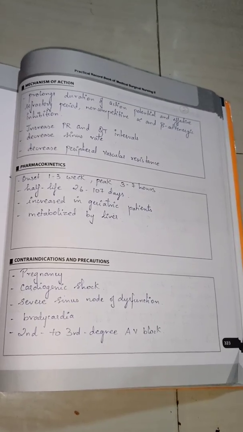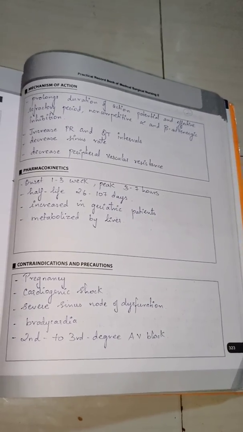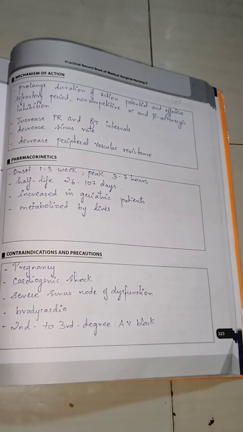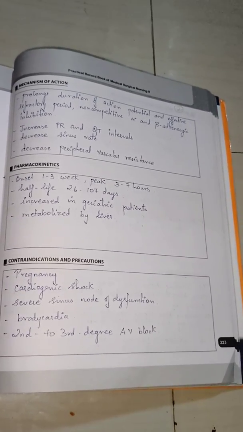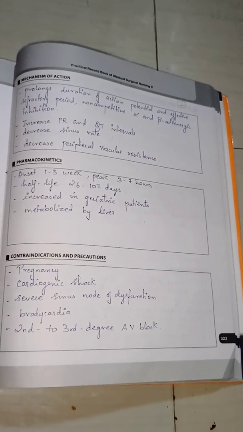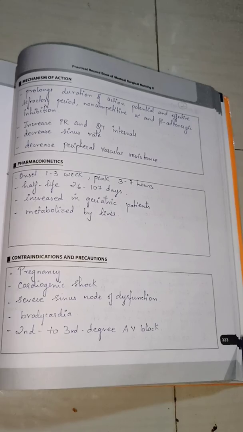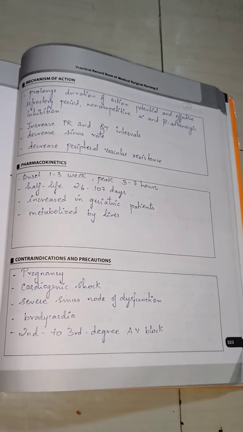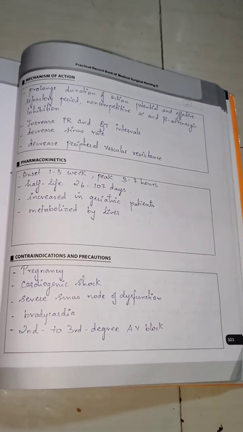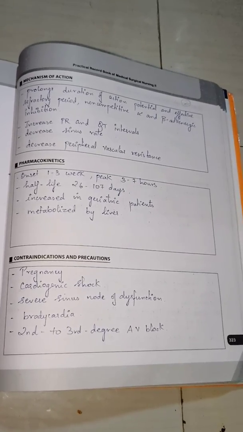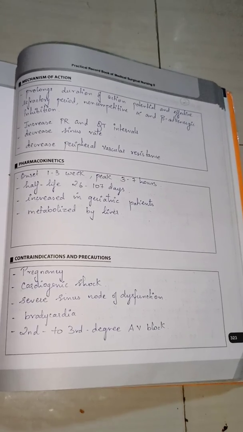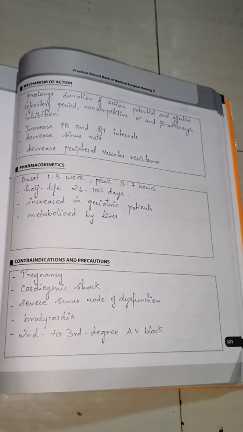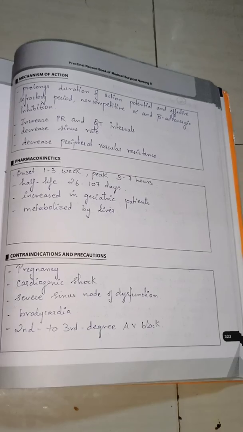Next are contraindications and precautions. During pregnancy the drug is contraindicated, and also in cardiogenic shock. Why is it contraindicated in cardiogenic shock? Basically in cardiogenic shock the heart is not working properly, and the sinus node is not working properly. So if you further give amiodarone and decrease the sinus rate, obviously the patient will die. So it is contraindicated in cardiogenic shock, and also in severe sinus node dysfunction and bradycardia.